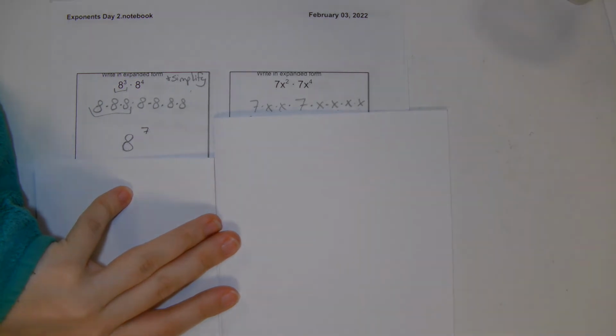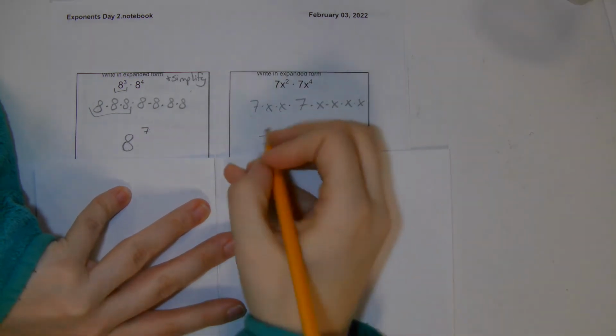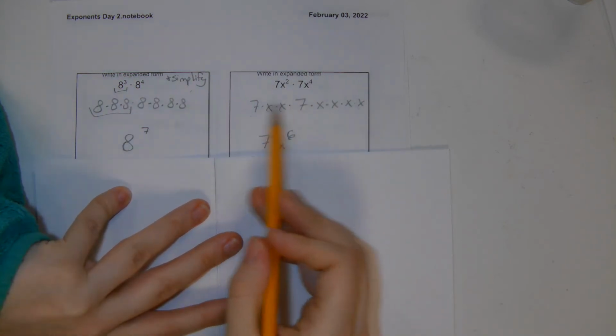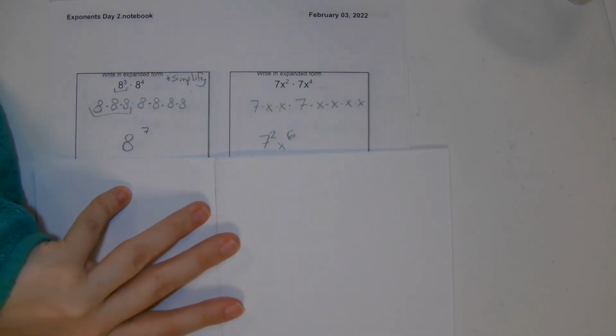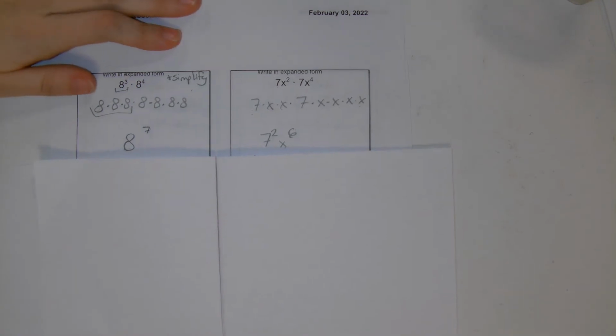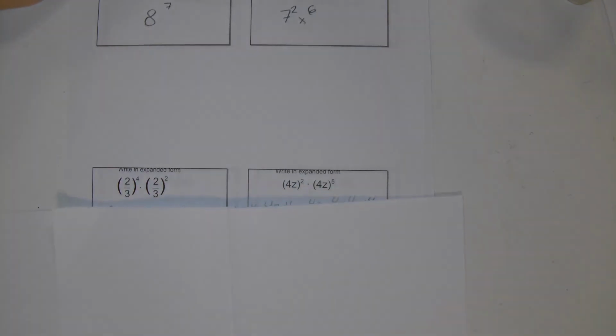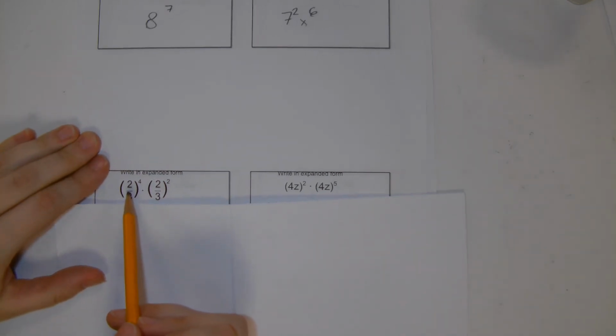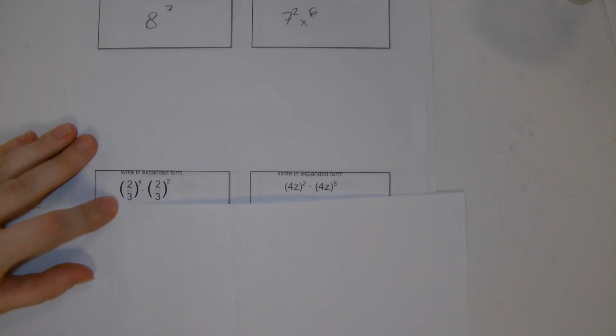Let's check our simplification. So you should have 7 squared x to the 6th, because we have 2 7s, right? All right, let's try a few more problems. Our next one, expand our fractions here, expand them. Then let's check our work.